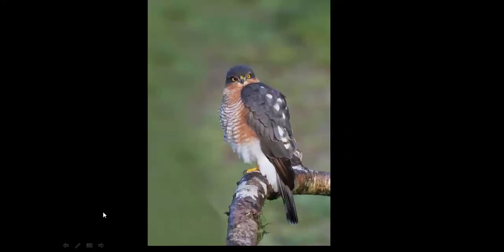This brings me on to my next little group of raptors, which are the forest raptors. We only have two in this country. The one which belongs to the genus Accipiter. They're known as accipiters in the kind of raptor speak. And this, of course, is the sparrowhawk.